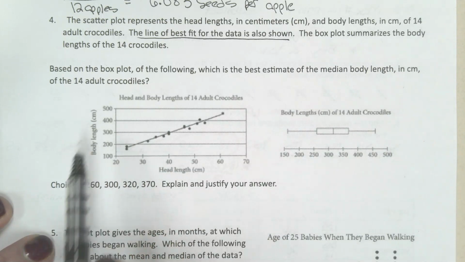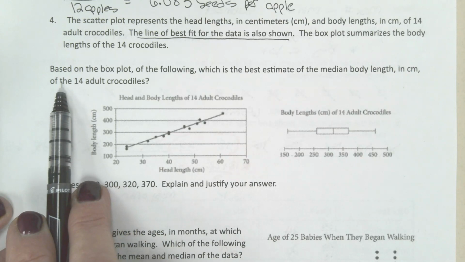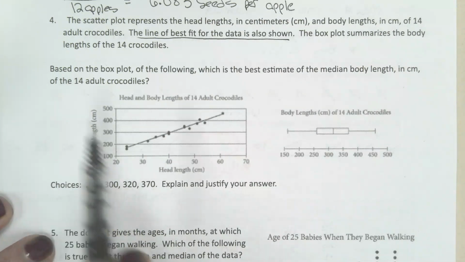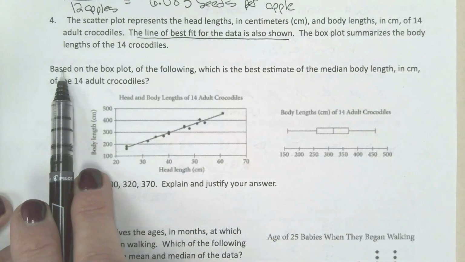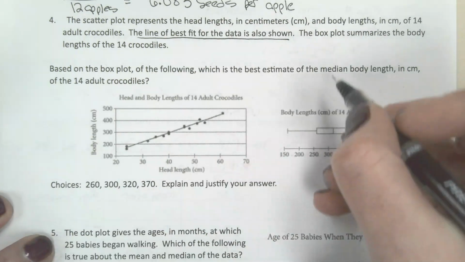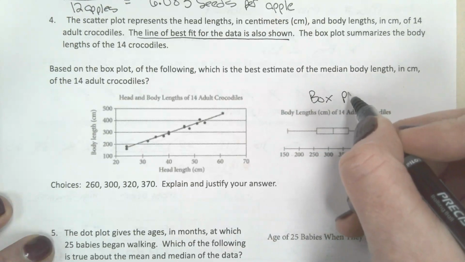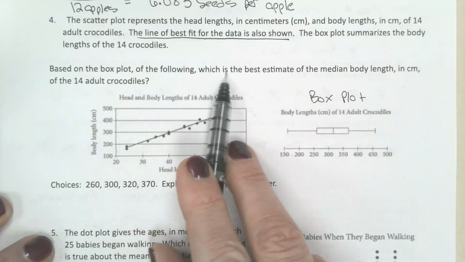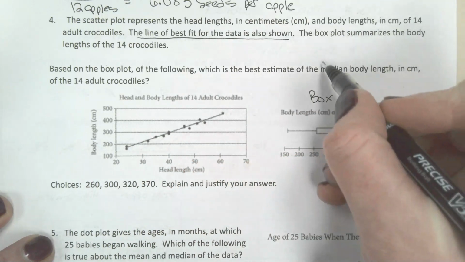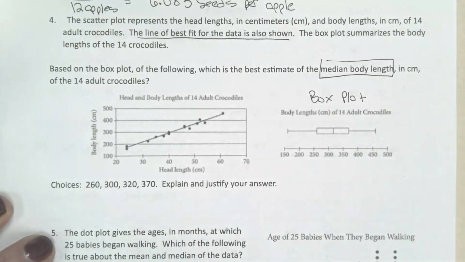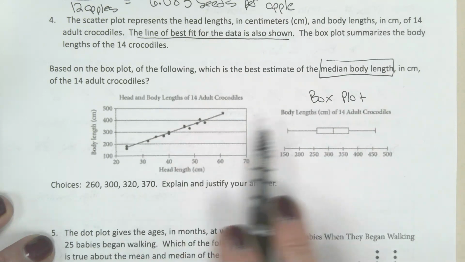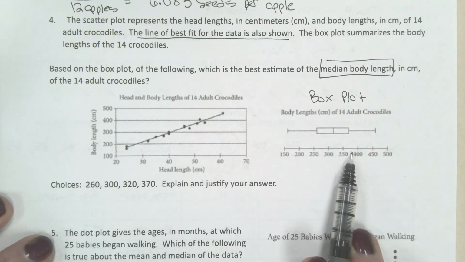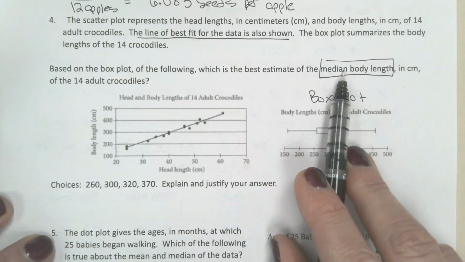So we have a lot going on. I generally go straight to the question because I have 2 graphs here. I don't know if it wants me to use both of them or one of them. It says on the box plot, so this one's the box plot, of the following, which is the best estimate of the median body length of the 14 crocodiles? So it seems like they took this data here, they probably measured them, and then they created this box plot here. You need to know vocabulary a little bit.